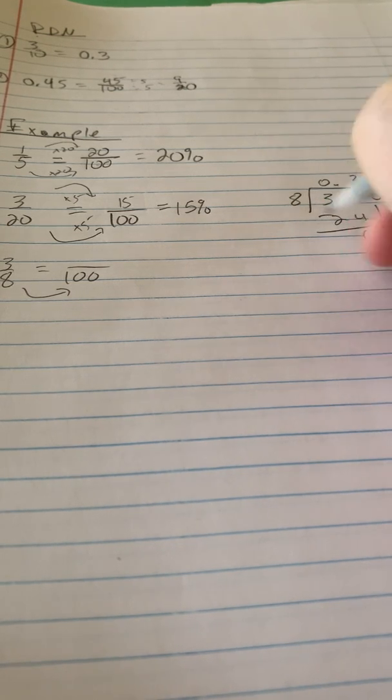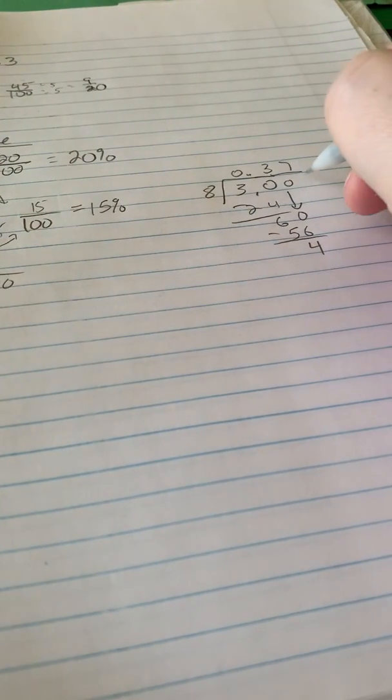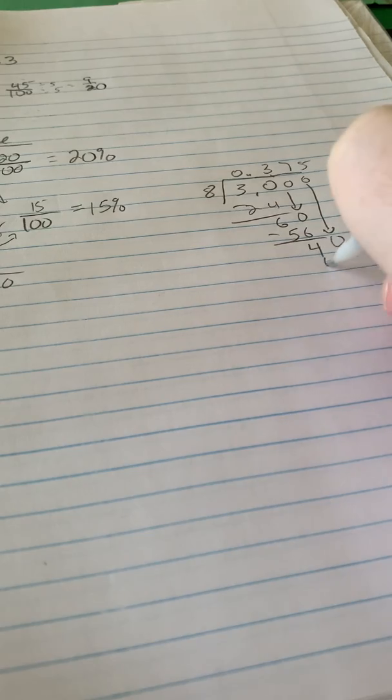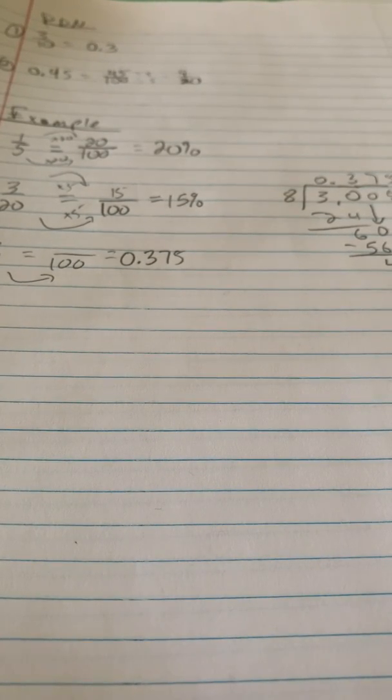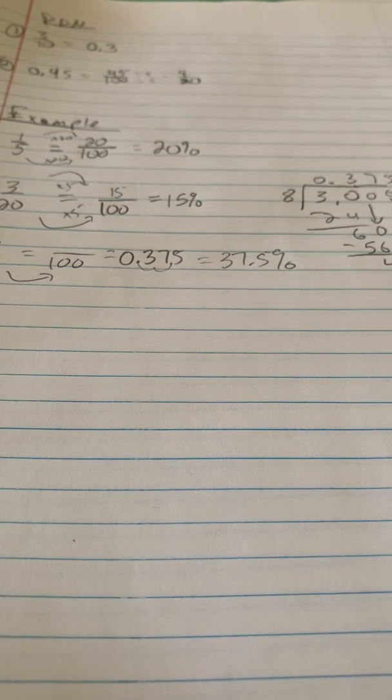Bring down another 0. 8 goes into 60 7 times. 7 times 8 is 56. I subtract, I get 4. Still not done because I still have a remainder. Bring down one more 0. 8 goes into 40 5 times. 8 times 5 is 40, and I have my answer of 0.375. Remember that this is not a percent, and we're going to review this in just a second. To get from a decimal to a percent, we need to move the decimal over 2 times, so we get 37.5%. Okay, so that's the answer that you should put on your paper.